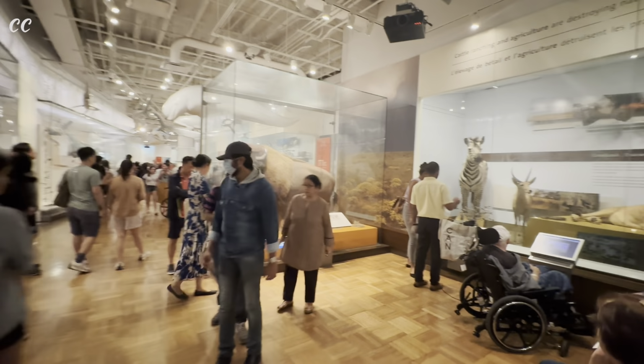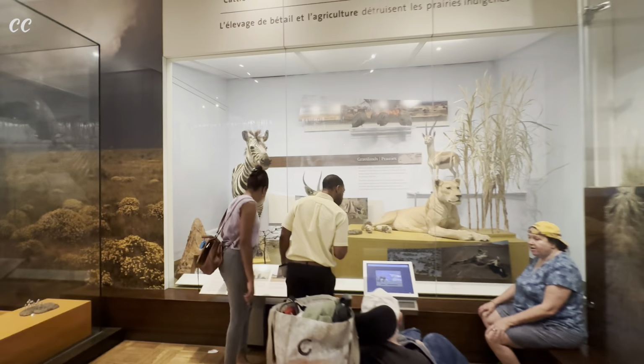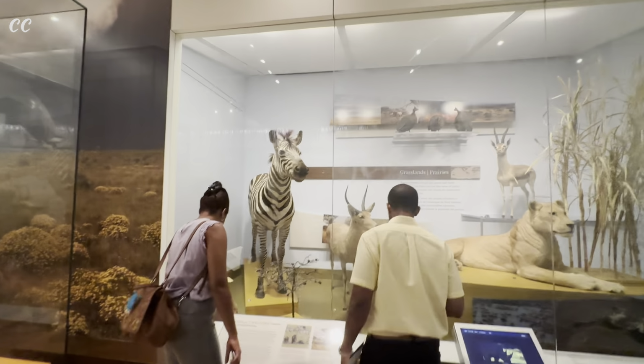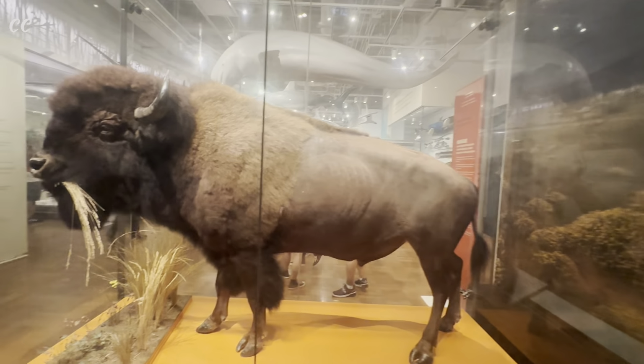This gallery is called Life in Crisis. As you can guess from the title, this showcases the animals that are in crisis, endangered or going to be extinct soon. This is an American bison.